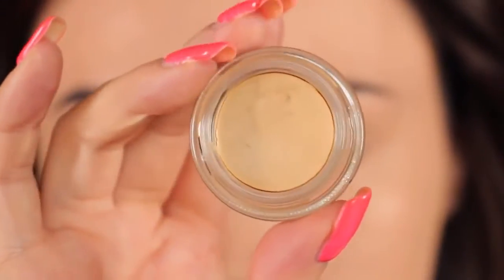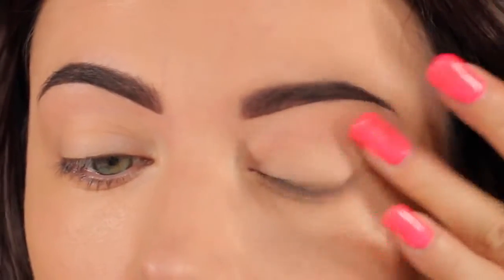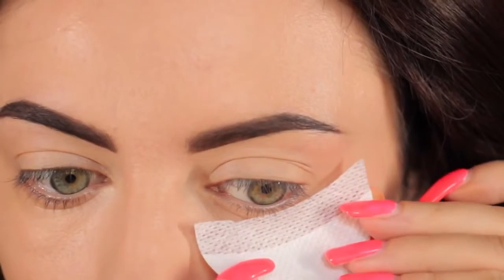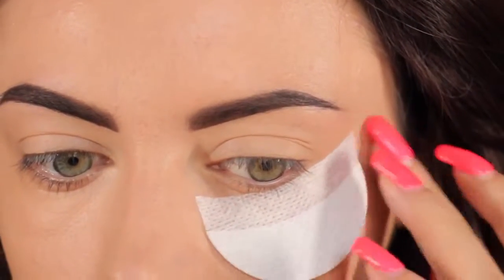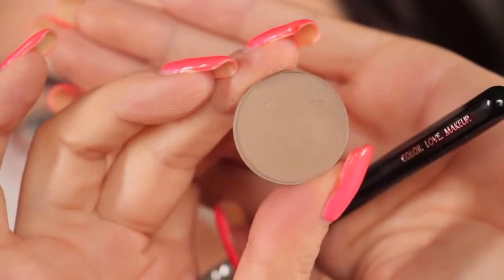To begin with, I'm going to apply some eyeshadow base, and this is by MAC. It's Paint Pot in Soft Ochre. Then I'm going to apply some shadow shields underneath my eyes to prevent fallout and also to create that sharp line. If you guys don't have these, don't worry, you don't have to buy them. You can just apply some Scotch tape. I feel like getting messy with the shadows today, so I think I'm going to need these.